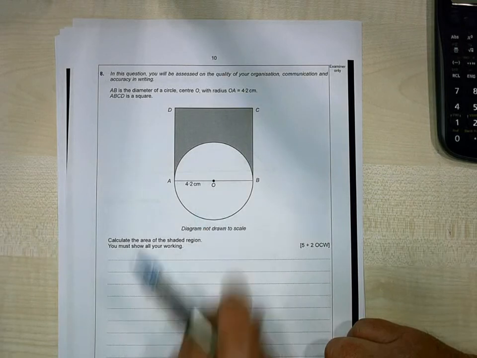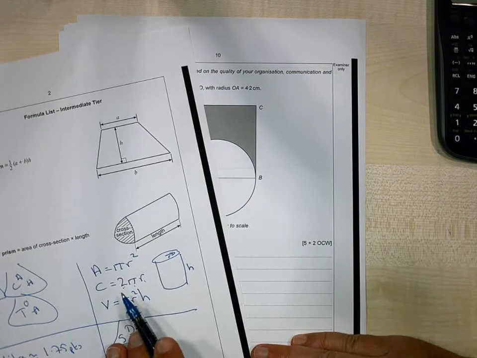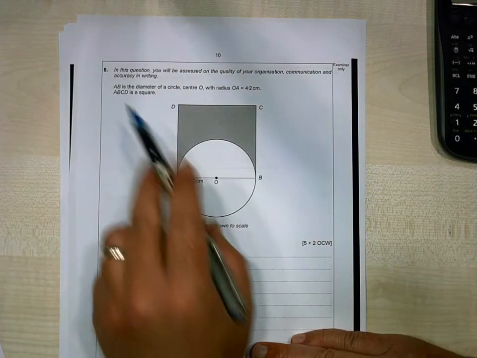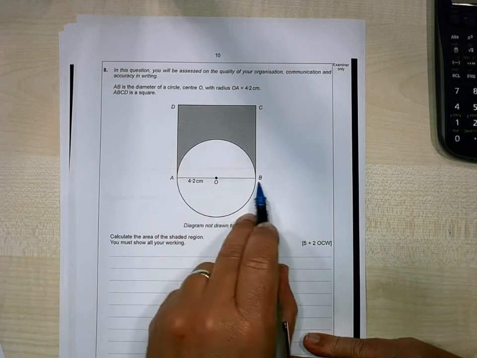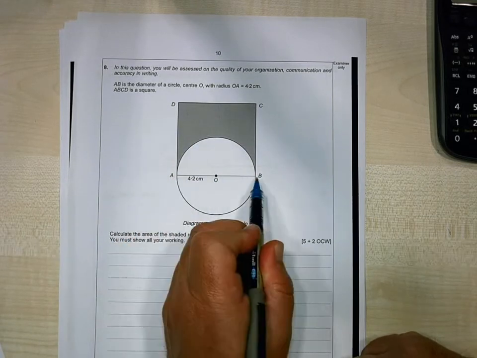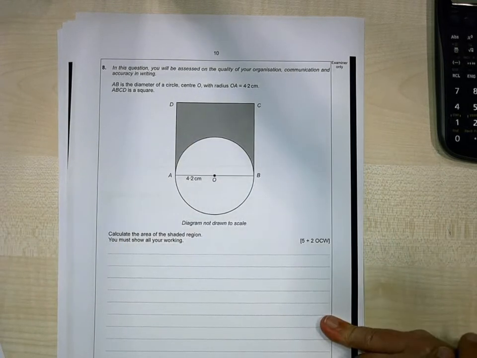I'm thinking area of a circle, radius. I'm thinking area is pi r squared. So I'm probably going to be using that. ABCD is a square. So the diameter of the circle is going to be the length of the sides of the square.